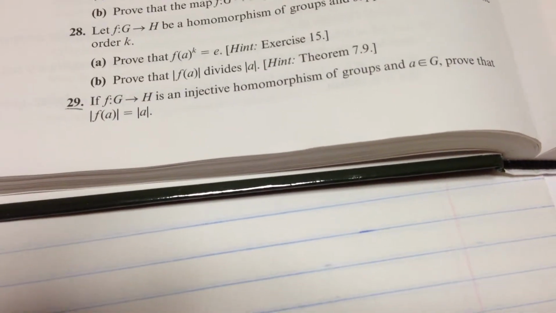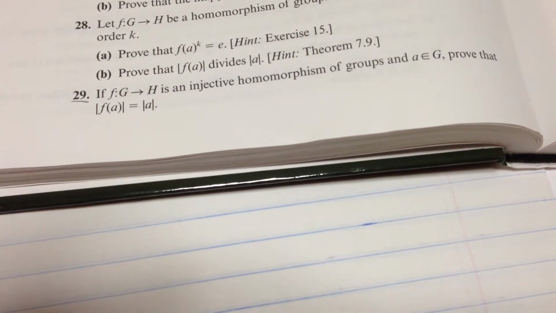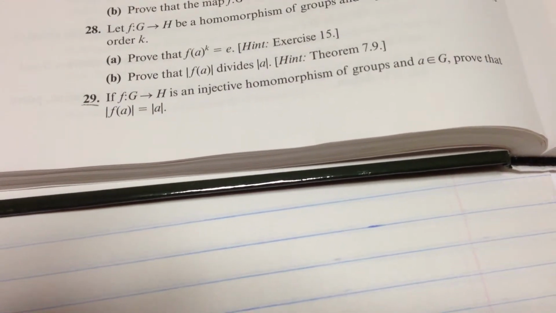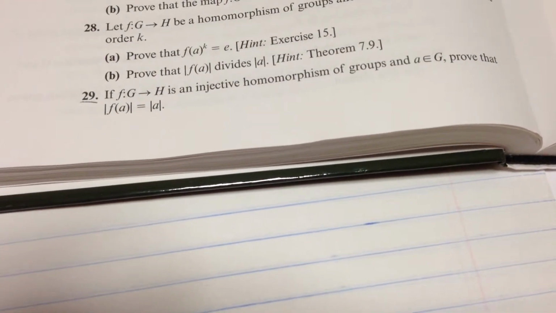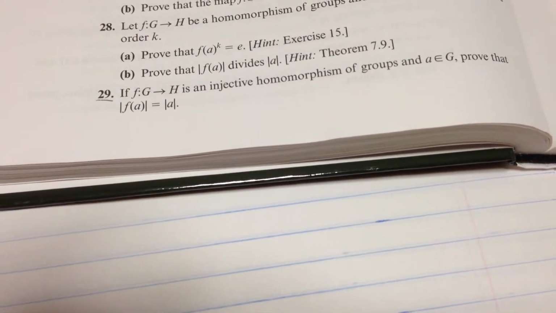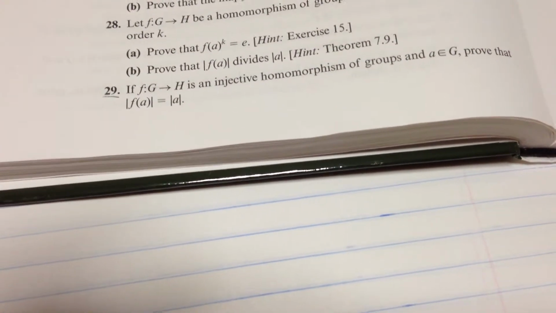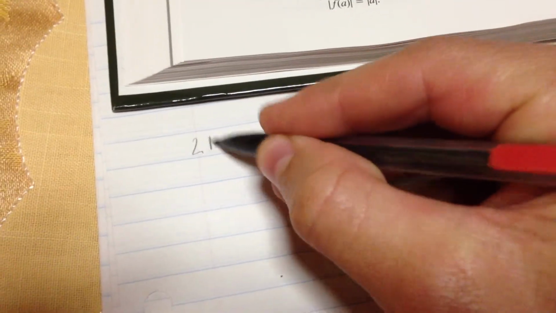Okay, we're going to work on 7.4, number 29. If the function f from G to H is an injective homomorphism of groups and A is an element of G, prove that the order of f of A is equal to the order of A. Okay, so we're going to work down here.